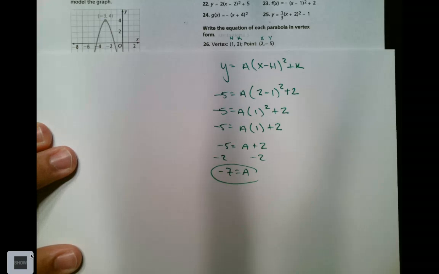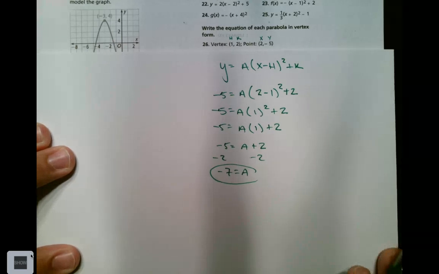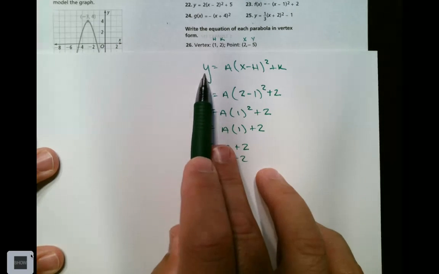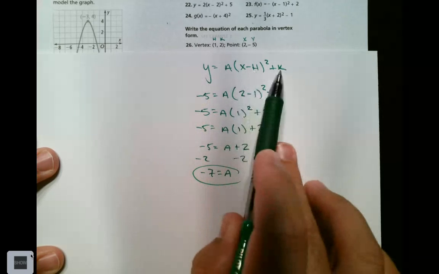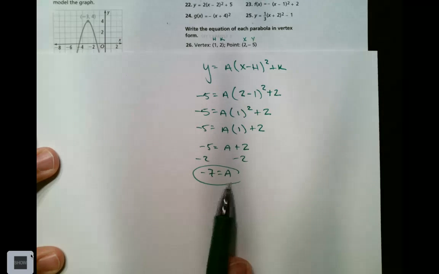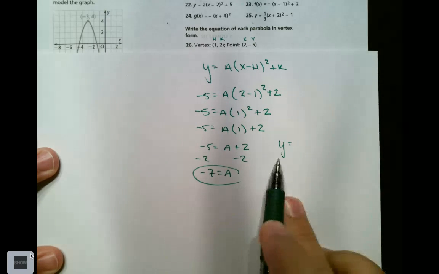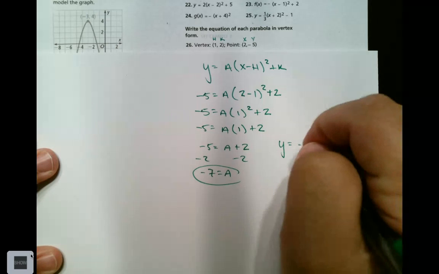So they want the equation, or write the equation of each parabola in vertex form. So we don't have to write it in standard form. We don't have to go through those steps like we did back in that example. So I think we're ready to plug this information in. We know y, we know x, we know h, we know k, and now after we did that math, we know a. So it's going to be y equals, or you could use f of x, a is -7.